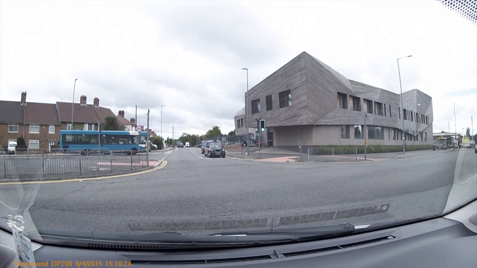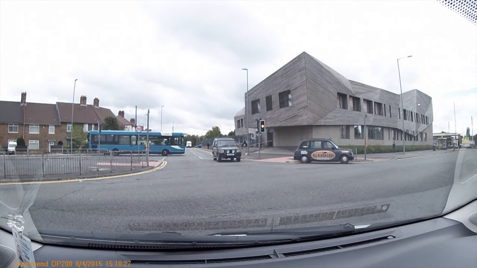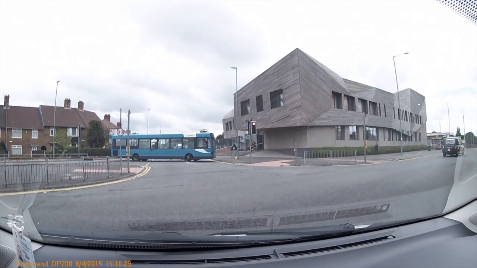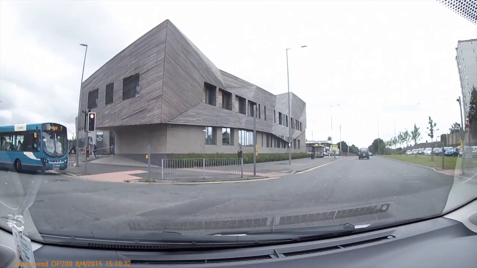Finally, if you are in the middle of a junction, when lights change, you need to try and clear the junction. Make sure it's 100% safe, but try and clear briskly.